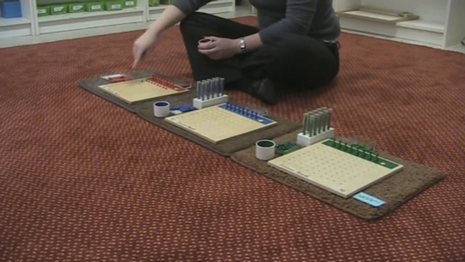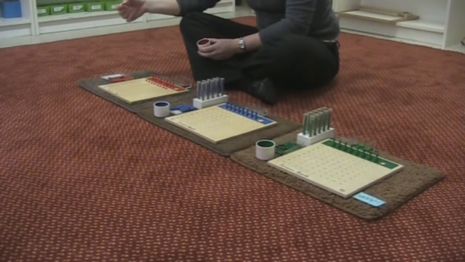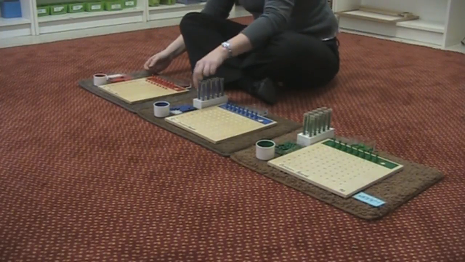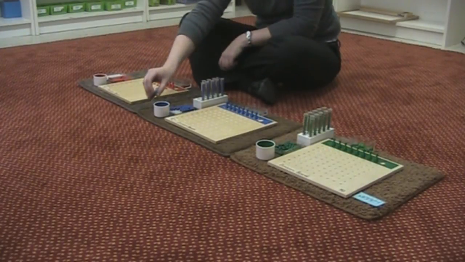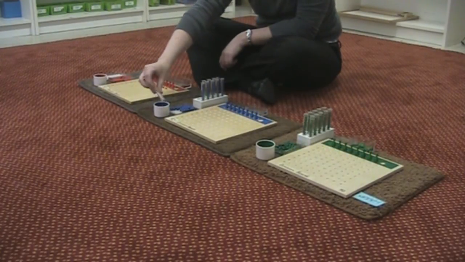I see I have 1 even row and 1 left over. I'm going to need to trade this in. So for 100 bead, I have 1 test tube. I'm going to pour the test tube full of 10 tens in my cup.